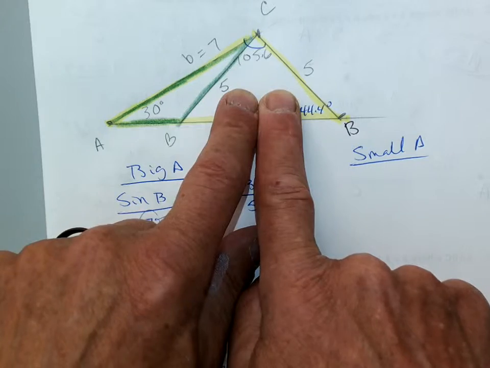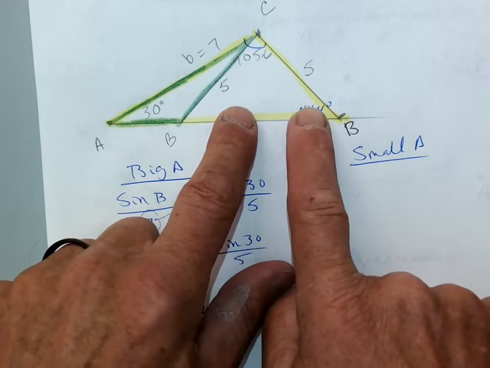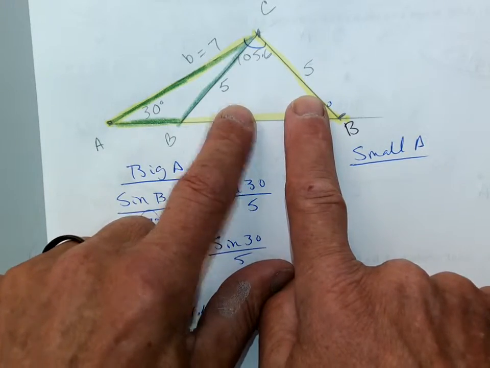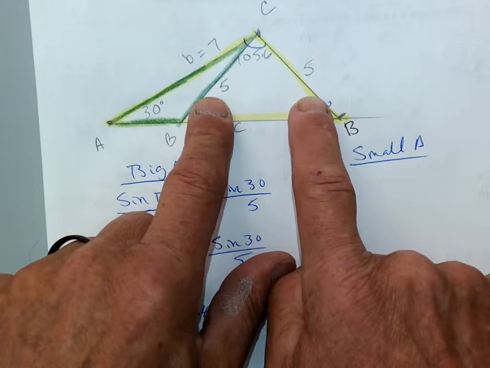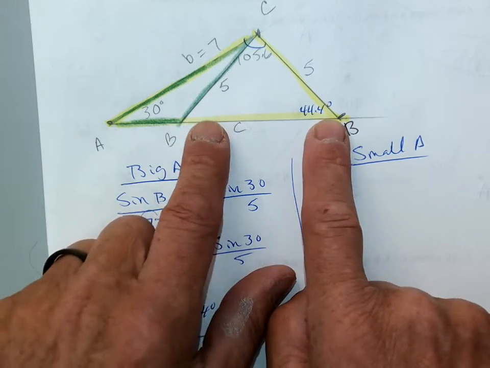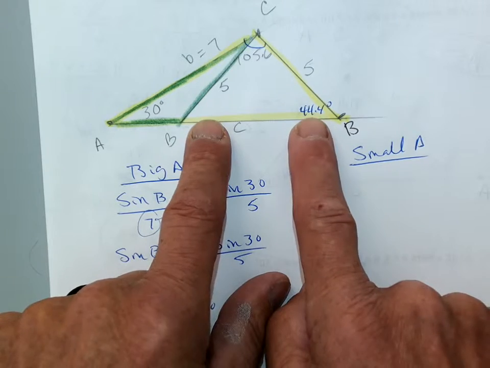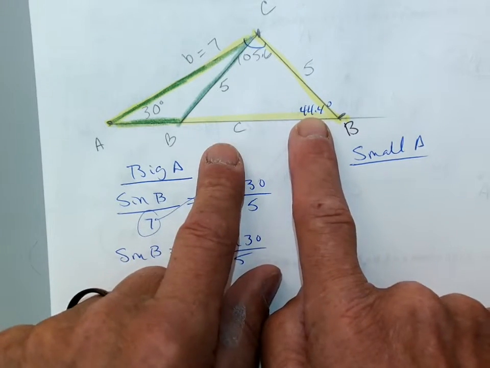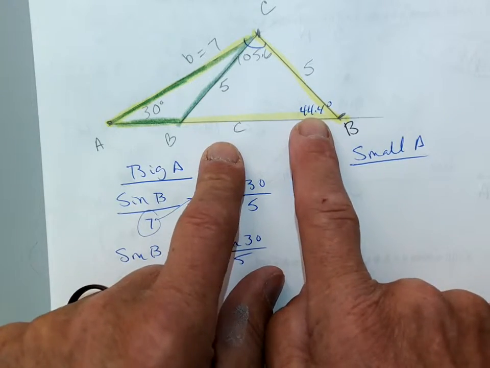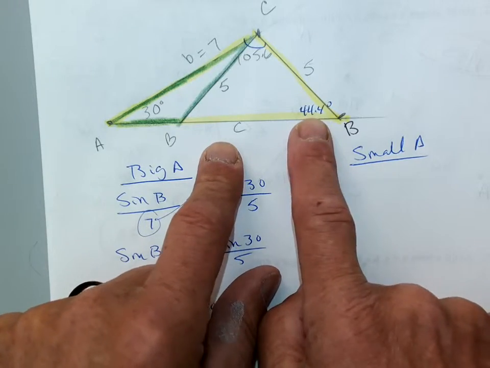Watch. See this triangle in the middle? This is an isosceles triangle. 5 and 5. In an isosceles triangle, base angles are equal. 44.4, 44.4. Did you see that? Aren't you glad you're paying attention? Because it's really very easy. But if you're not paying attention, you wouldn't see it.